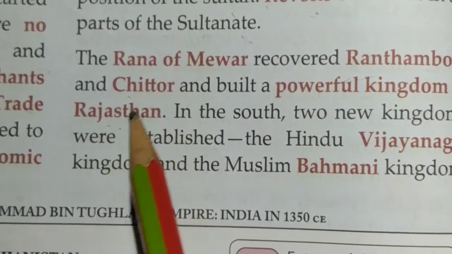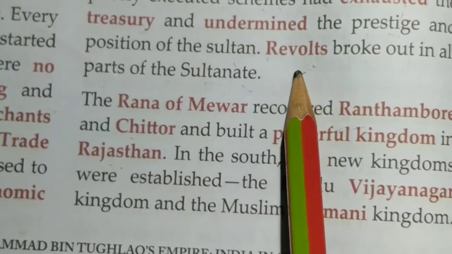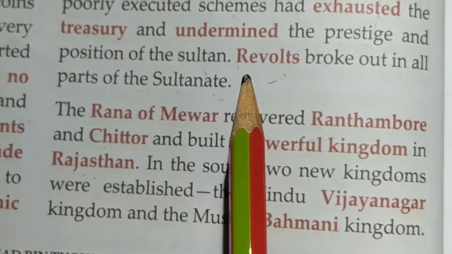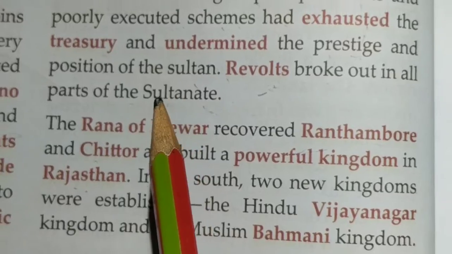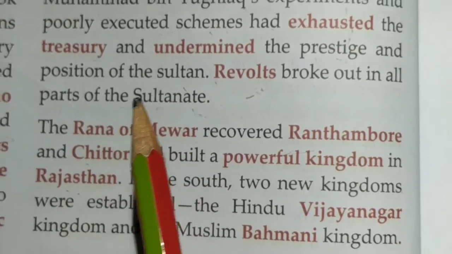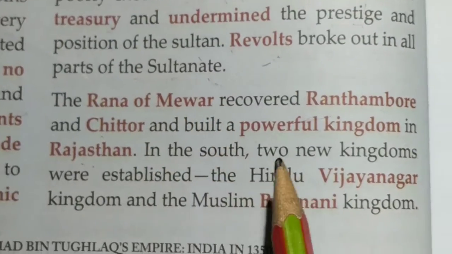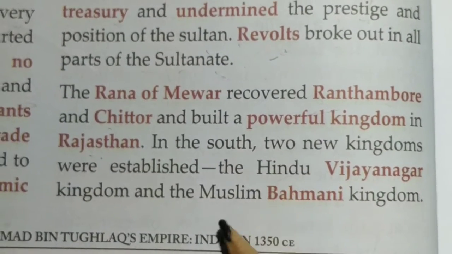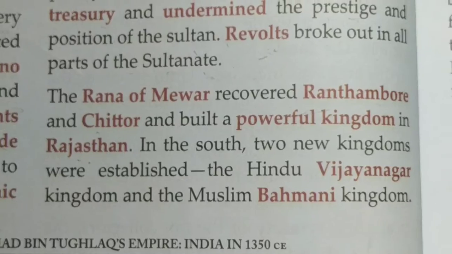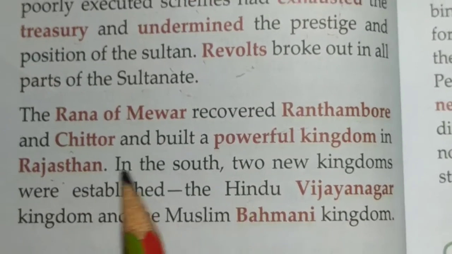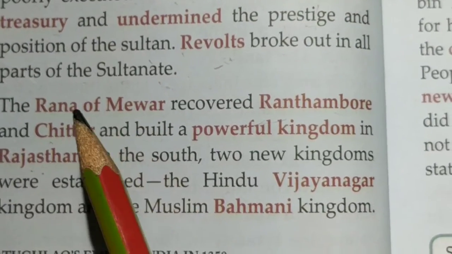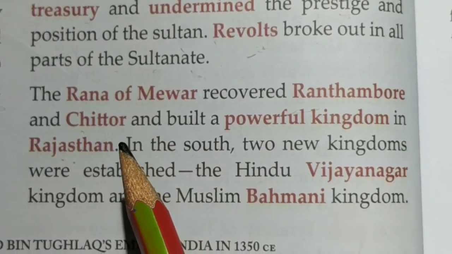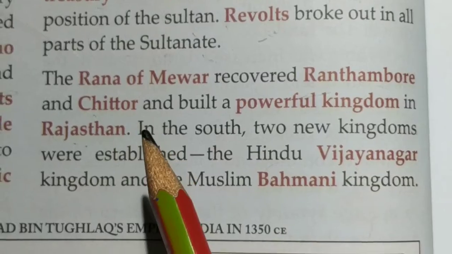Okay, these places, and now what we see, because of the poor execution of all the schemes that he wanted to try, it was all a failure. Because of that, his image was what? It was a failure, right? That the Sultan cannot rule his territory. So what we see here now, that Rana of Mewar has regained his places, recovered Ranthambore and Chittor.